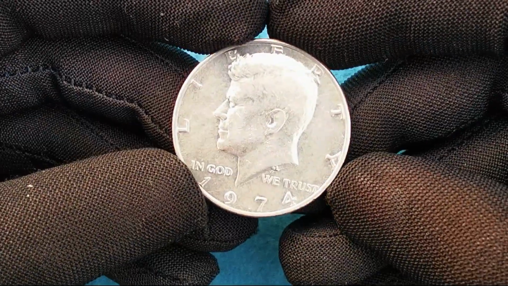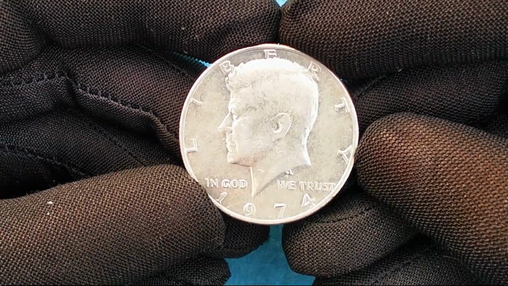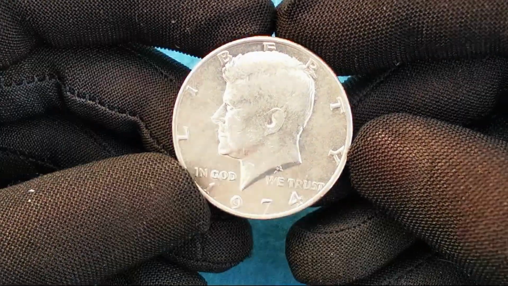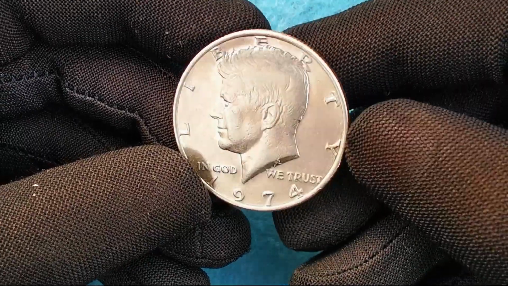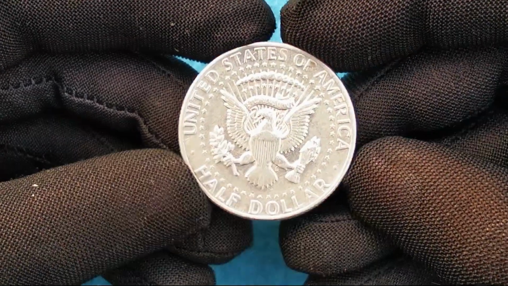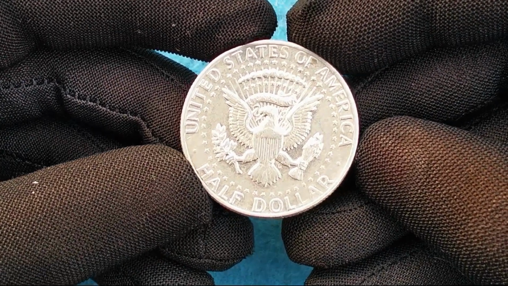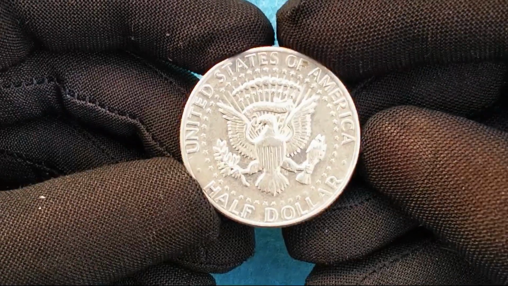By 1974, the Kennedy half dollar was well established in circulation, though it was already facing declining use in everyday transactions. Many Americans continued to hoard the coins, believing them to be special or valuable, and businesses were reluctant to use them due to their large size and lack of integration into cash registers and vending machines.